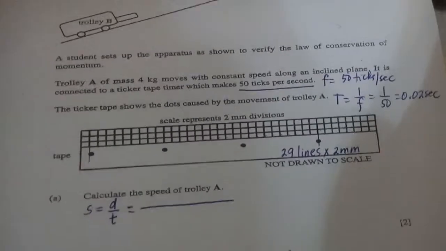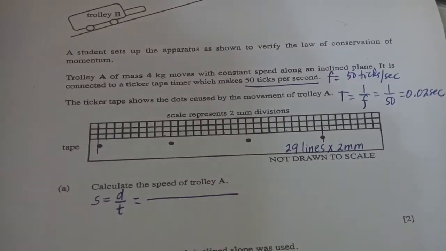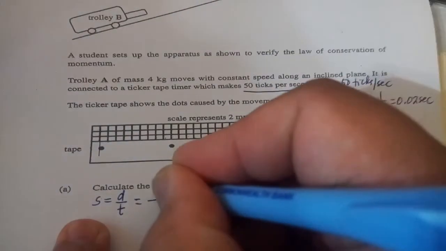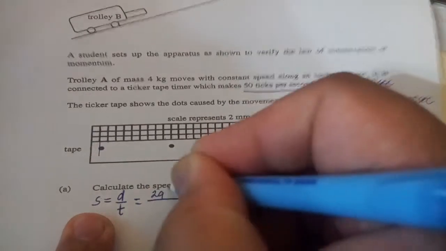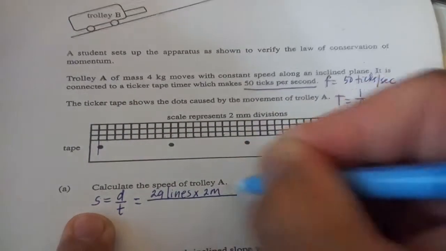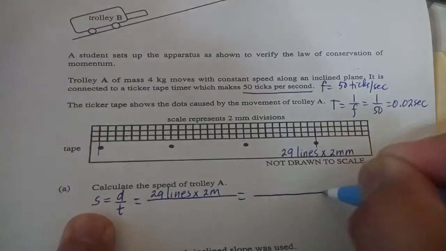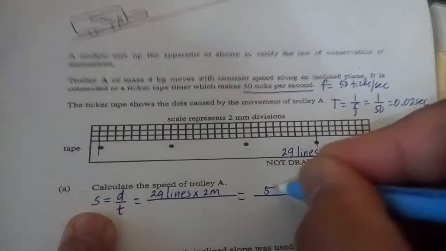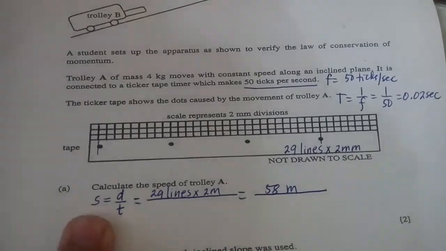So that would be 29 times 2, that would be 58. So you will write here 29 lines times 2 millimeters. It gives you 58 millimeters.